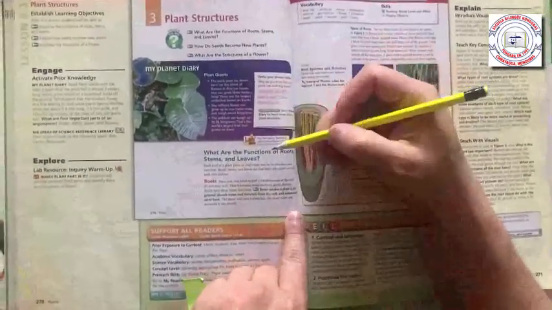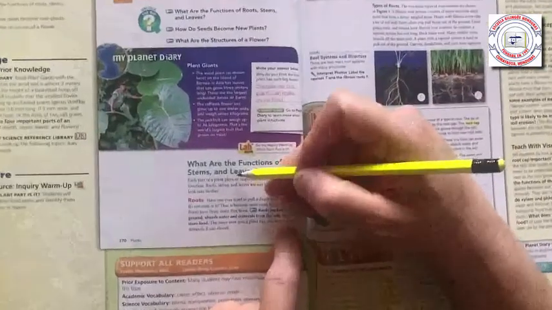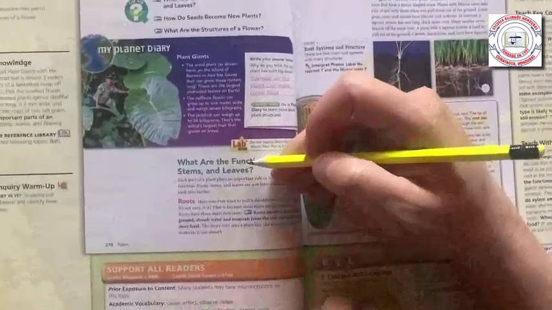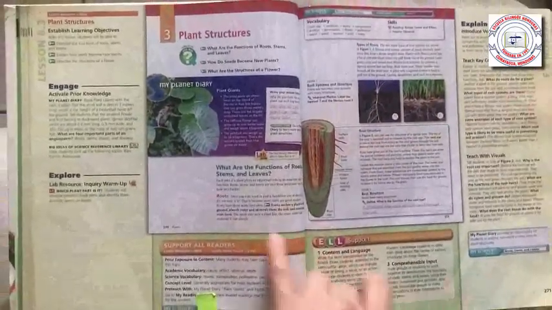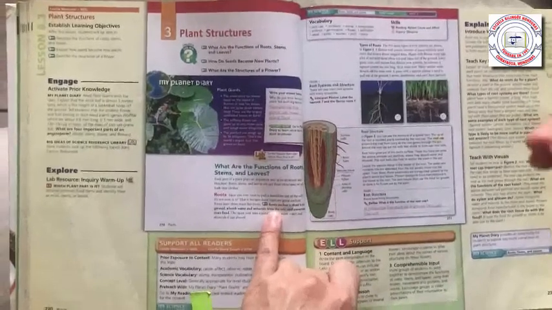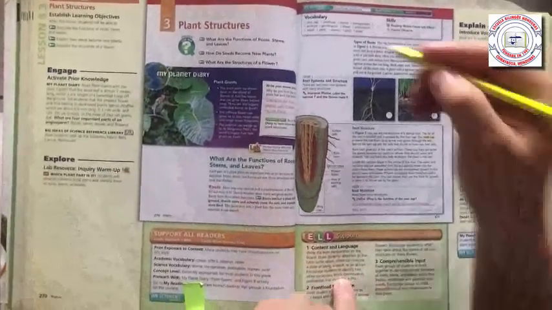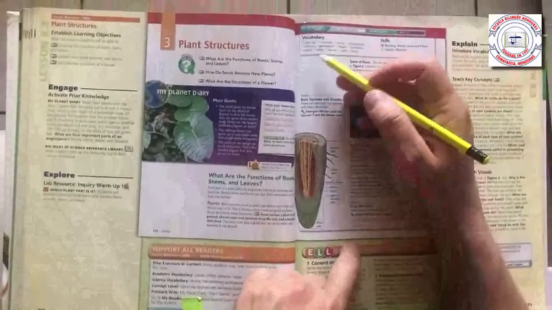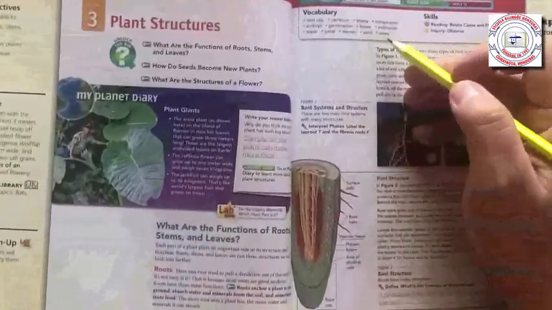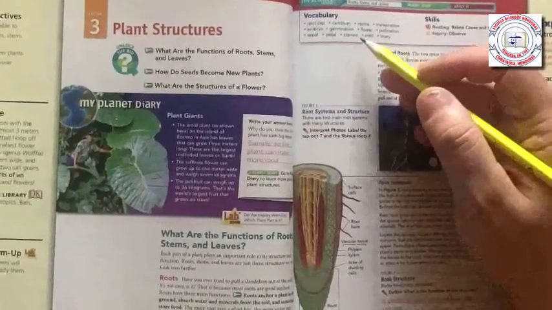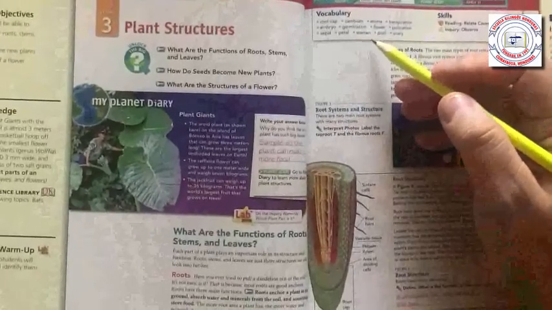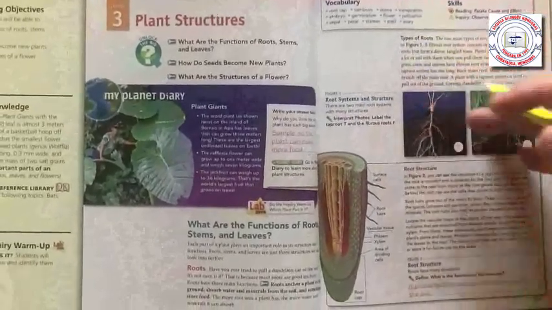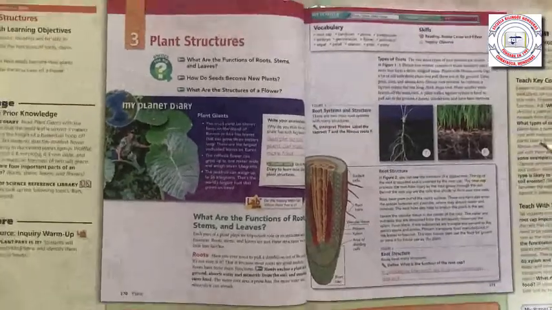That's on page 270. Remember guys, in the plant structure, we talk about the root first, then the stems, and the last part of the plant structure is the leaf. The roots, memorize what is a root, what is the function of the root. On page 271, you have another vocabulary. For example, you have root cap, cambium, stoma, transpiration, embryo, germination, flower, pollination, sepal, petal, stamen, pistil, and ovary. All these words you have to memorize for the exams.